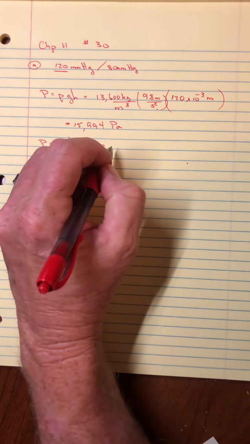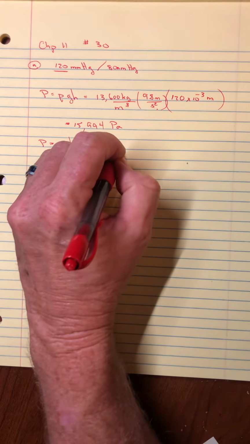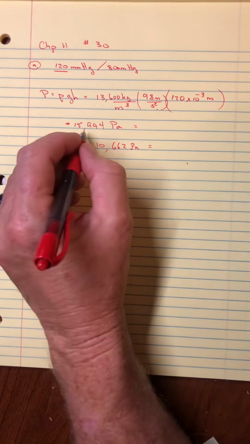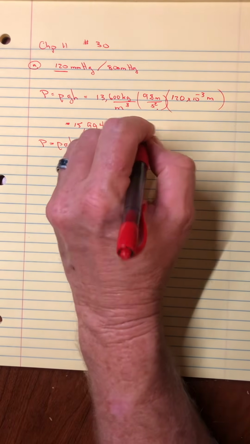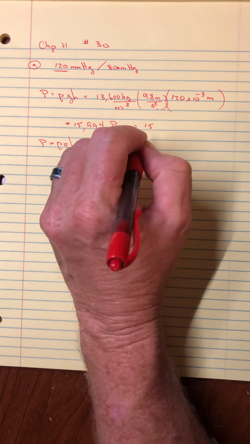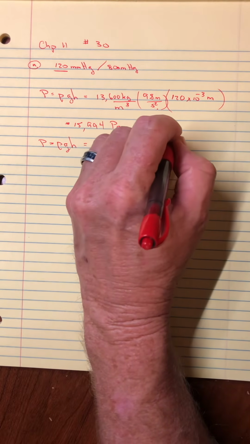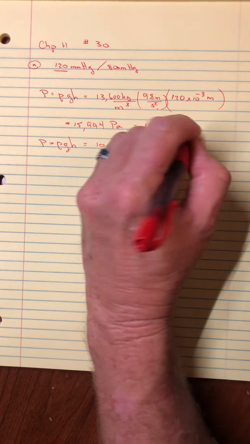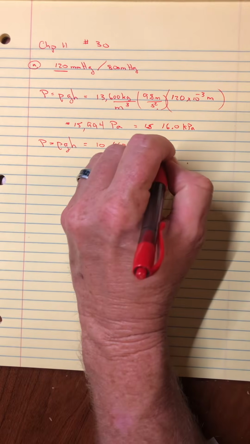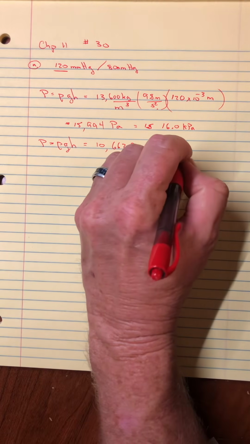And so this must be 10,662 pascals. And by the way, pascals are pretty small, so a lot of times our gauges would read, I'll round it up to 16.0 kilopascals. And so we'd have a little gauge that says 16 kilopascals. And this one here would read 10.7 kilopascals.